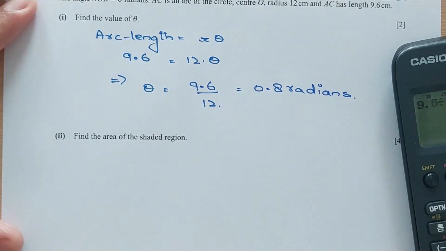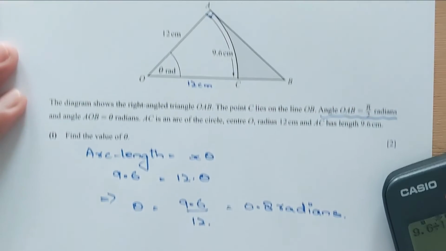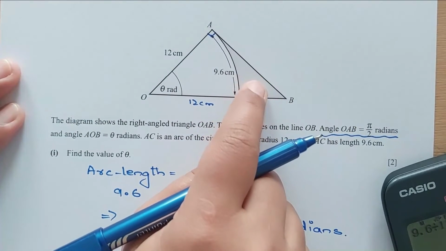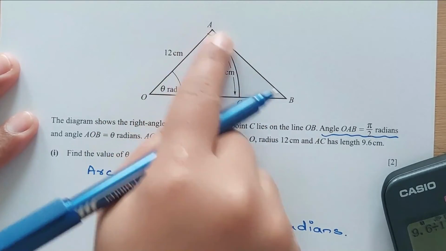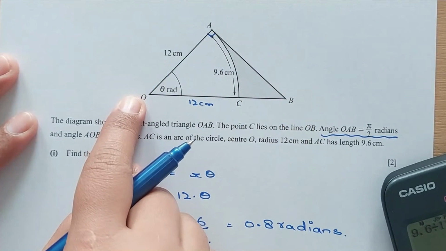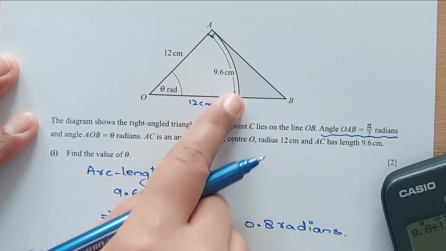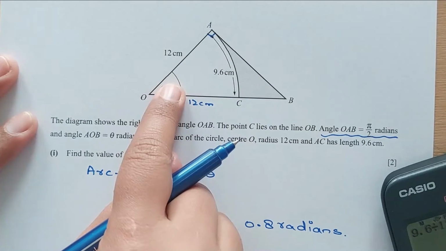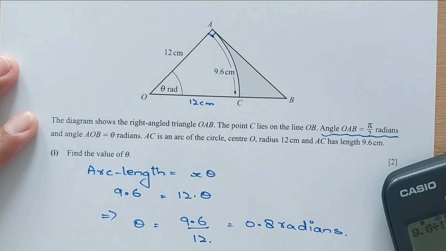Okay, now for the second part, find the area of the shaded region. So as you can see, just this region is shaded. So basically we need to find the area of this right angle triangle and the area of this sector, right? And subtracting the sector, we will get the area of the shaded region. So first start with the area of the triangle.